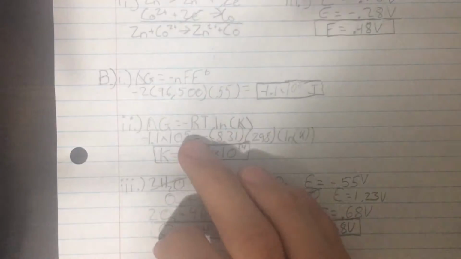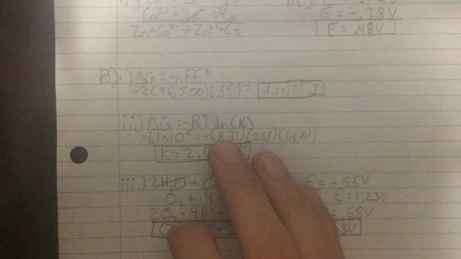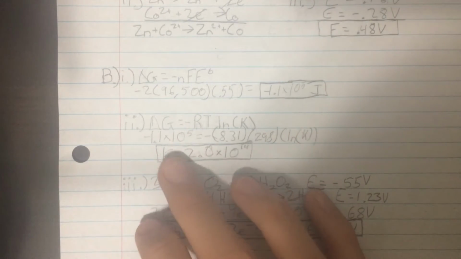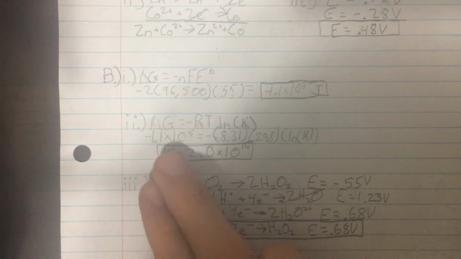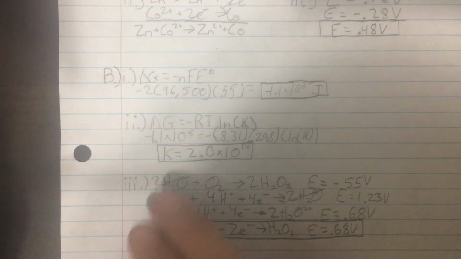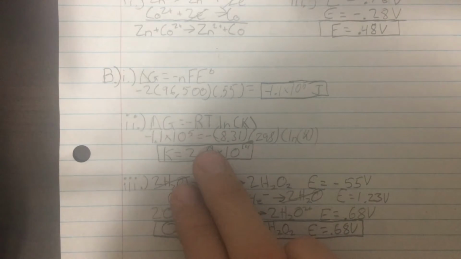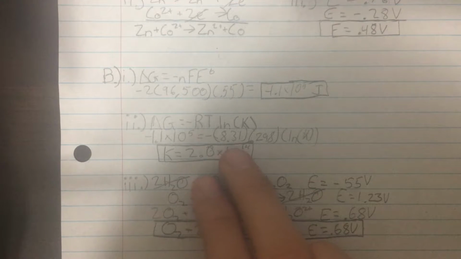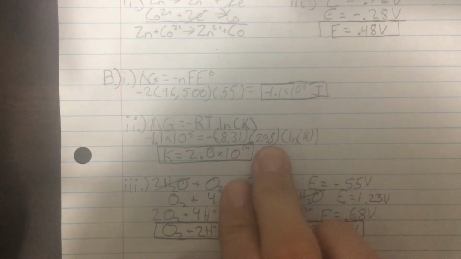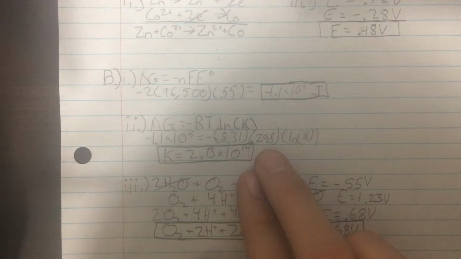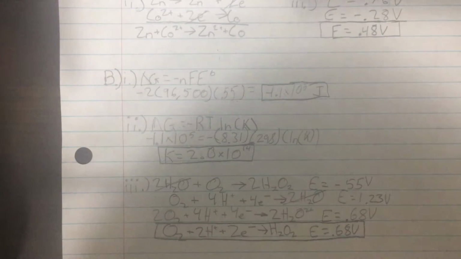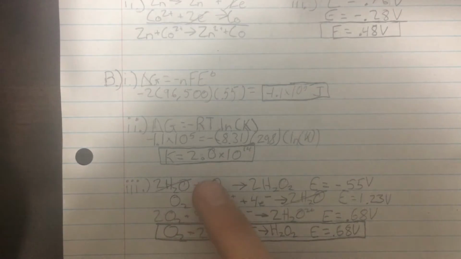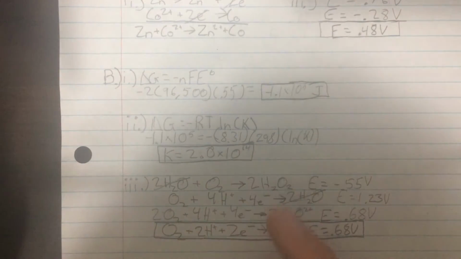For part 2, we have to plug it into this equation. Delta G equals negative RT ln K. And we know that for delta G, it's negative 1.1 times 10 to the 5th. So we have that plus this constant right here. And this is the temperature, so we have to find K. So if we put that into our calculator, we'll find that K equals 2.0 times 10 to the 14th.